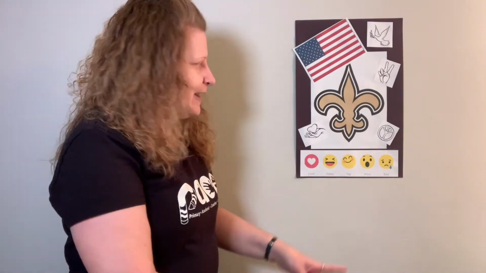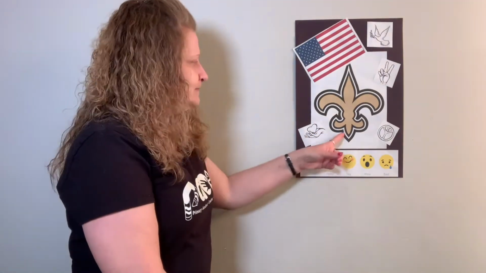And what do you think this symbol might represent? Well, if you said the football team in Louisiana called the Saints, you are correct. When you look at this fleur-de-lis, it tells you in your mind, that's the symbol of the New Orleans Saints.